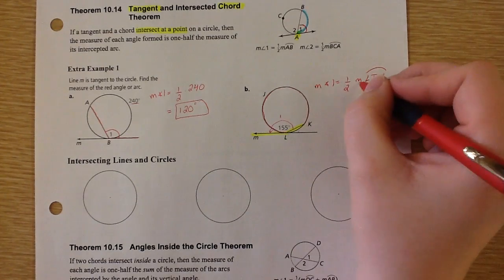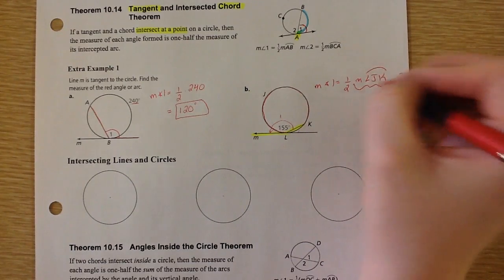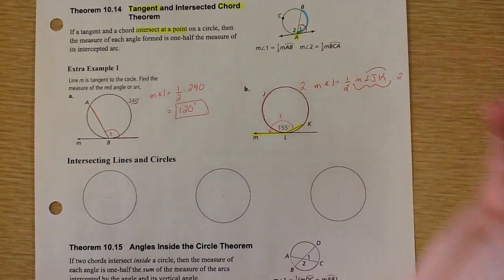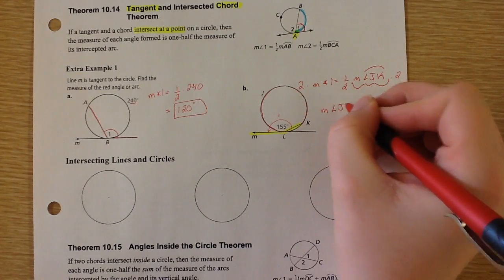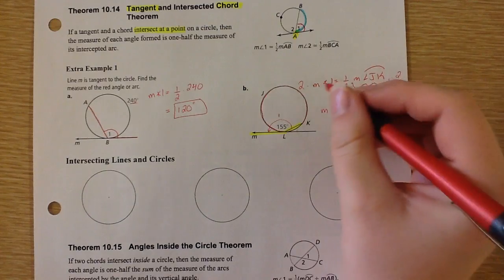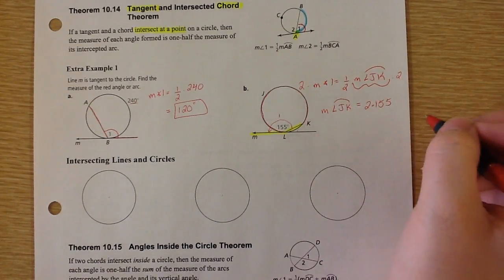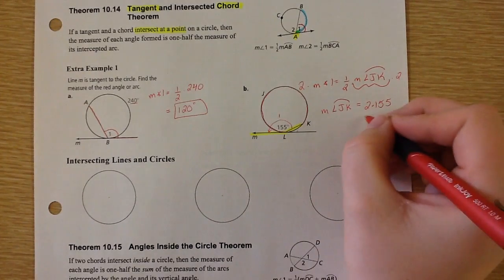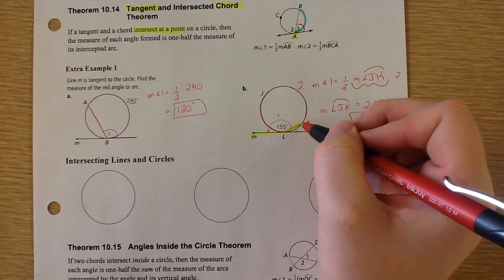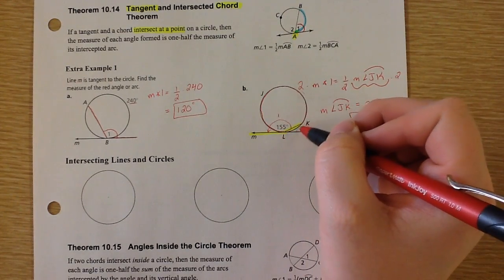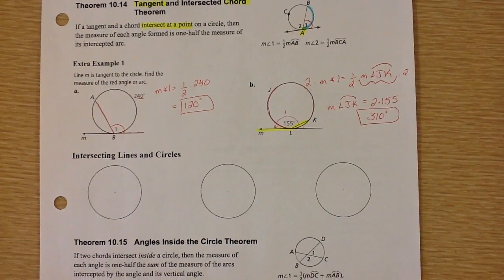So I'm trying to find the measure of that arc, so I multiply both sides by 2 to get rid of that 1/2. The measure of arc LJK is equal to 2 times 155, which is 310 degrees. Now, does that make sense? Sure, all the way around is 360. We're all the way around except for that little piece, so 310 does make sense.